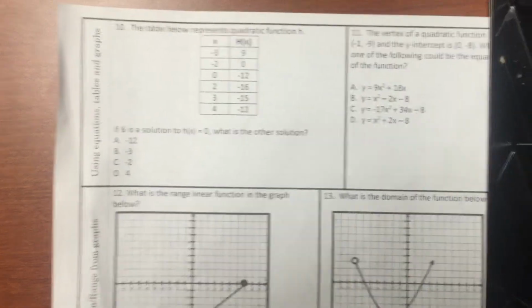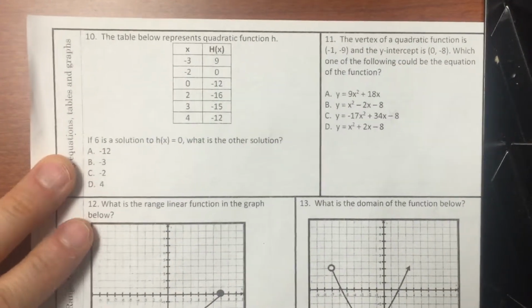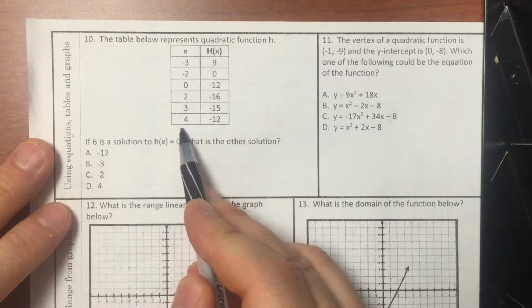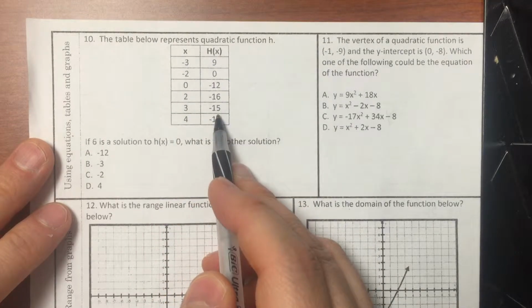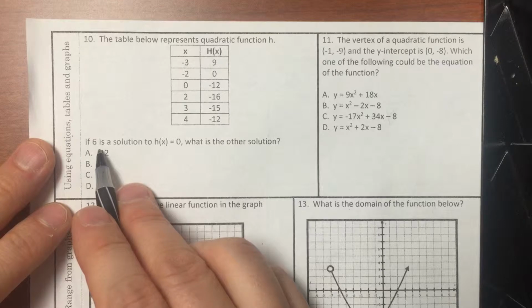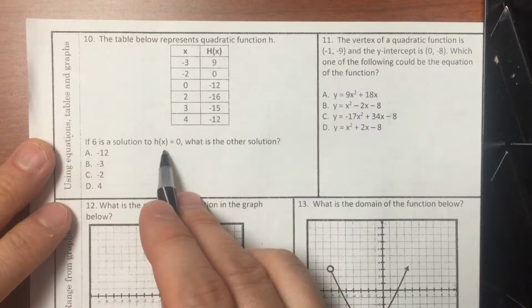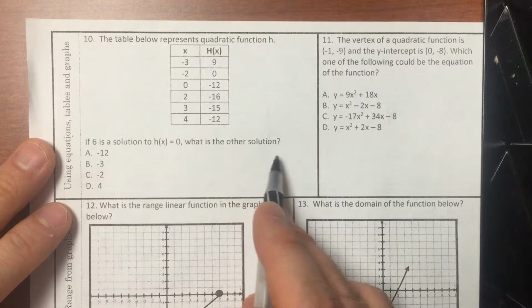The table below represents quadratic function h. So here we have x and h of x. If 6 is a solution to h of x equals 0, what is the other solution?